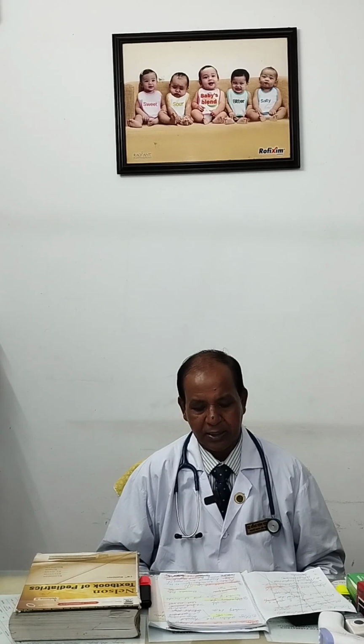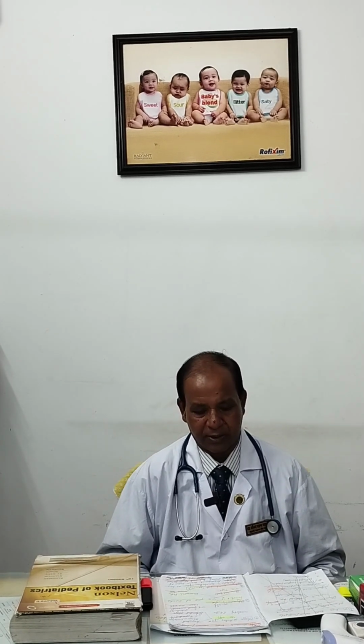Next is polyarticular arthritis, about 25 to 30%. It has two types: rheumatoid factor positive polyarticular JIA and rheumatoid factor negative polyarticular JIA. Next one is systemic onset JIA, 10 to 15%.